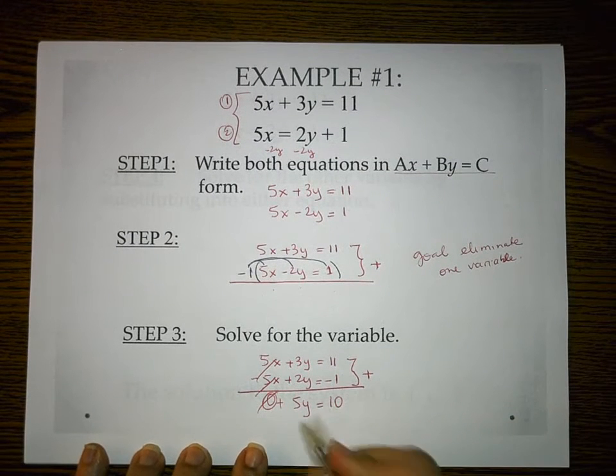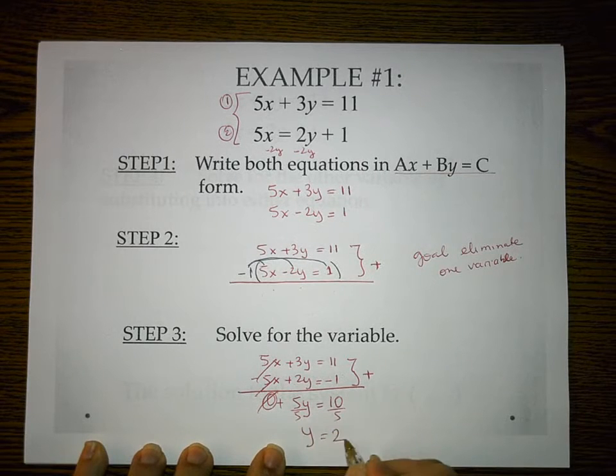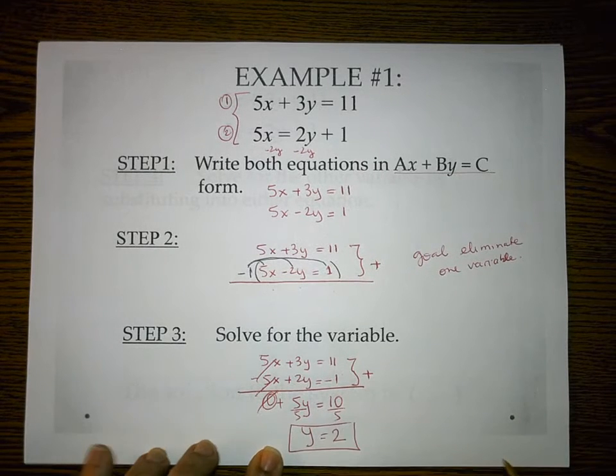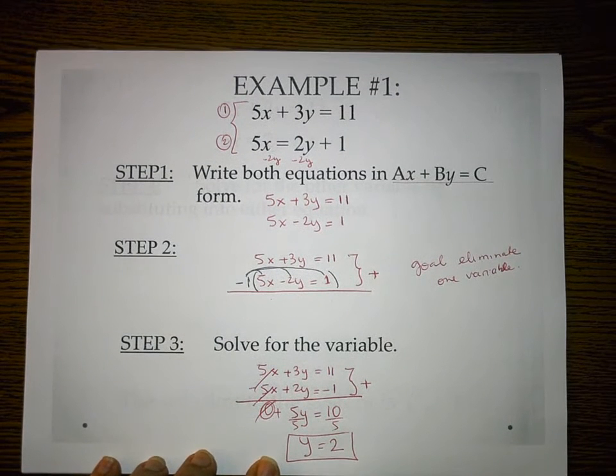Now I divide it by 5, both sides, and we get that y equals 2. There we go. Much easier than substitution. The students start loving elimination really quick.